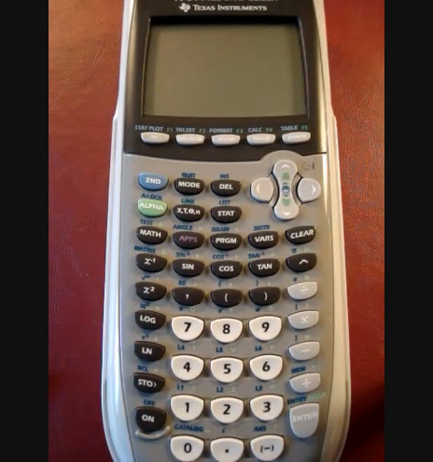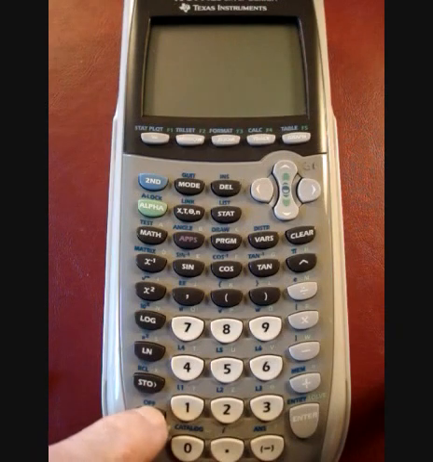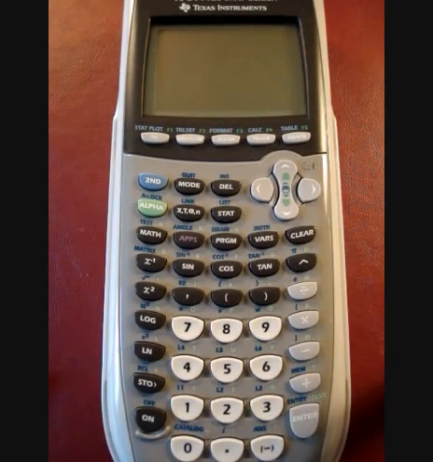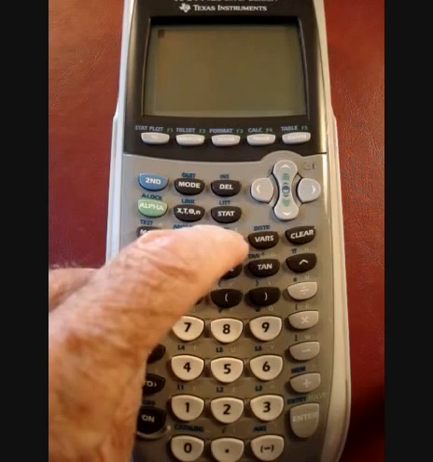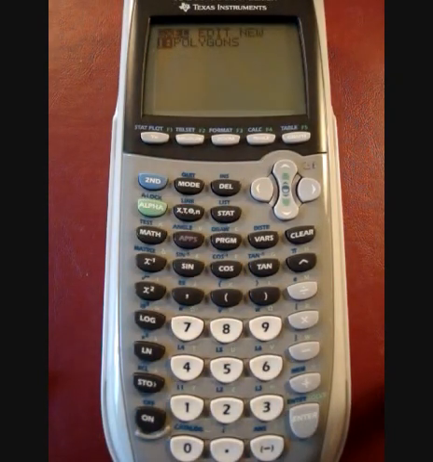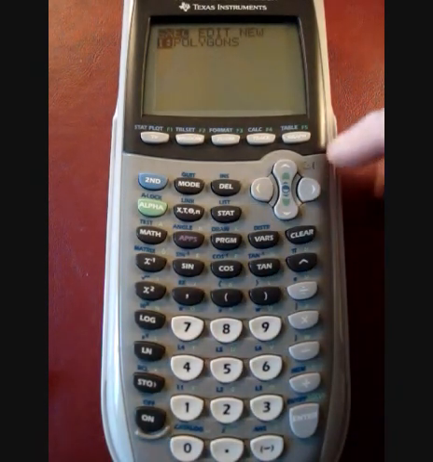Okay, so let's see how to do this. I'll turn the calculator on, and since we want to write a program, I'll press the program key. Now there's already a program in the calculator. It's called polygons, and I'll refer to that later. But we want to enter a new program.